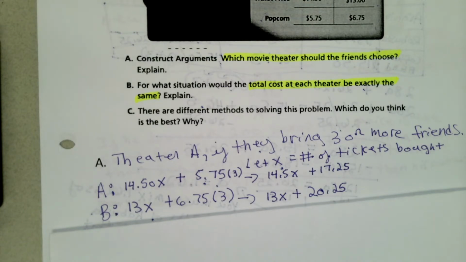But guess what? There's a for sure way for me to know. In order for me to know, we'll look at part B. For what situation would the total cost at each theater be exactly the same? You've got to know when it's exactly the same in order to know when it's the best price. So let's look at part B.